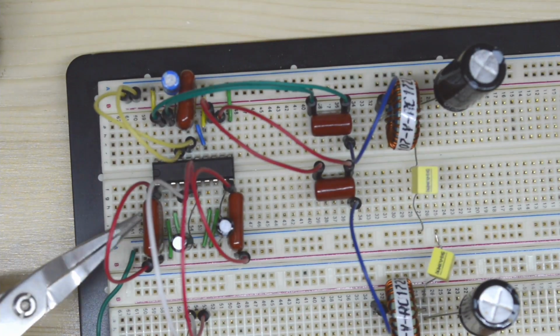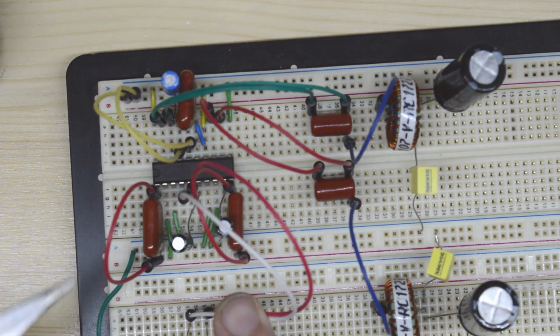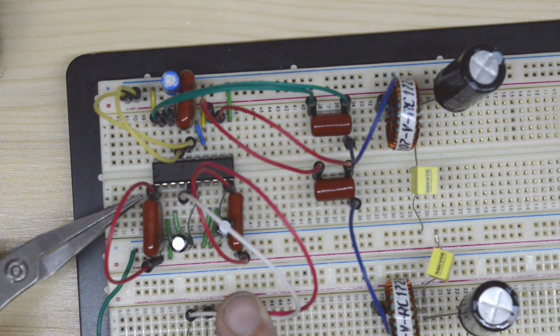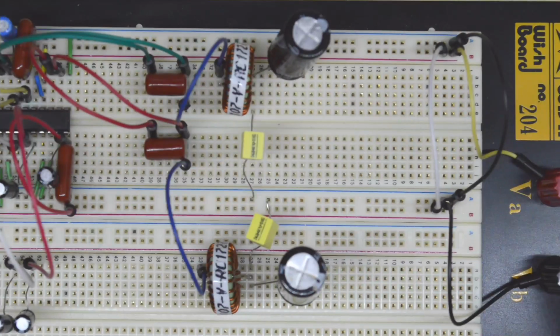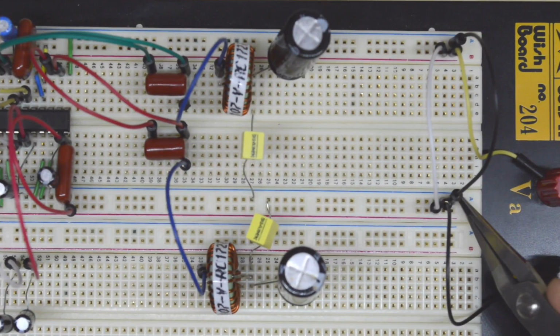This capacitor over here has to be connected to ground as well as jumped to 12 volts, which is what I've put: 12 volt input here and ground there, of course.